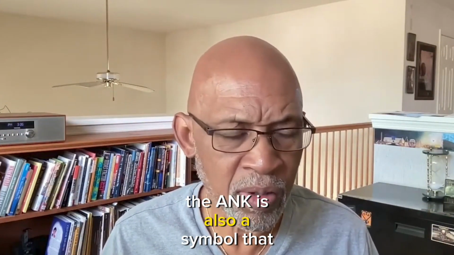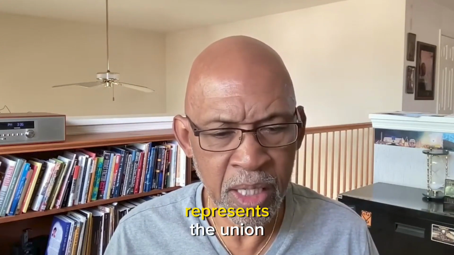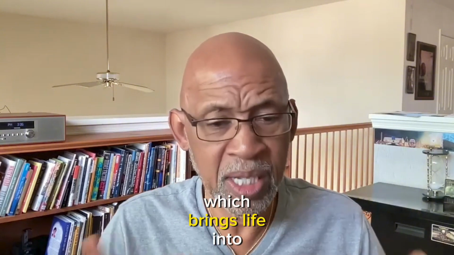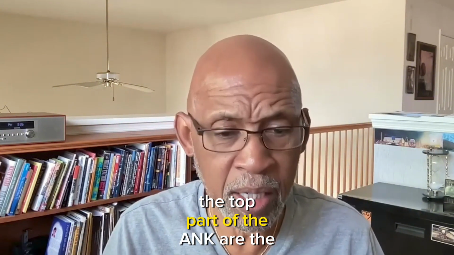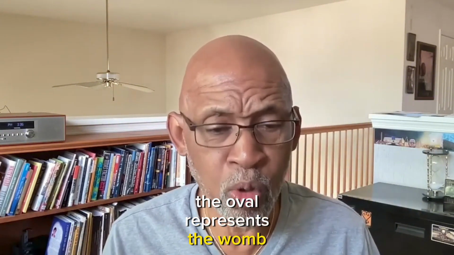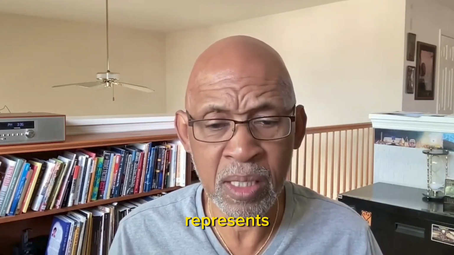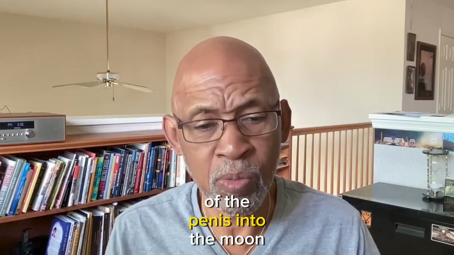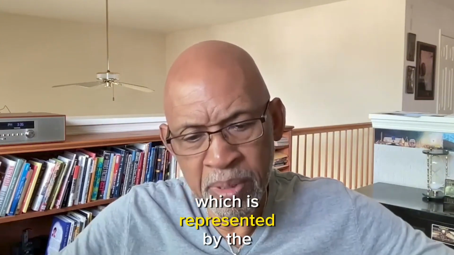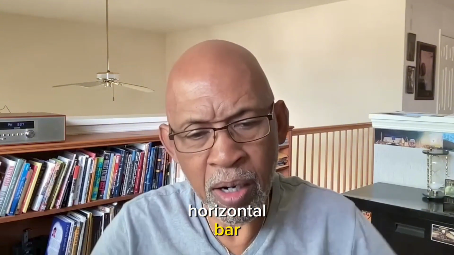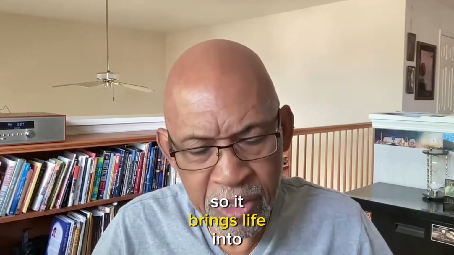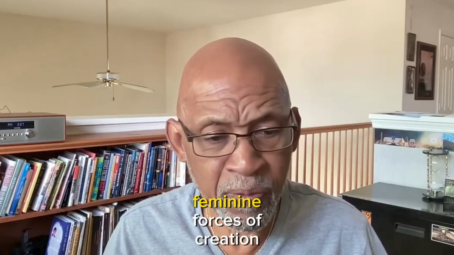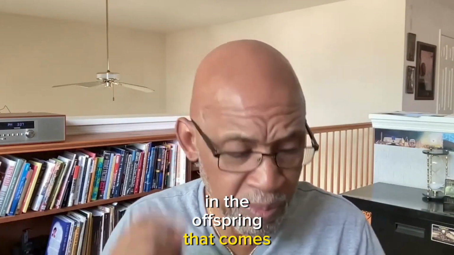The Ankh is also a symbol that represents the union of the masculine and feminine forces of creation, which brings life into existence. The top part of the Ankh, the oval, represents the womb. The bottom part of the Ankh represents a phallus or the penis. And what you have is the insertion of the penis into the womb, which gives life, which is represented by the horizontal bar. So it brings life into existence. It also symbolizes the Trinity, the masculine and feminine forces of creation and the offspring that comes from that union.